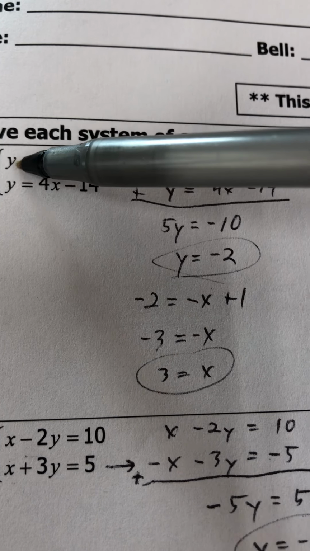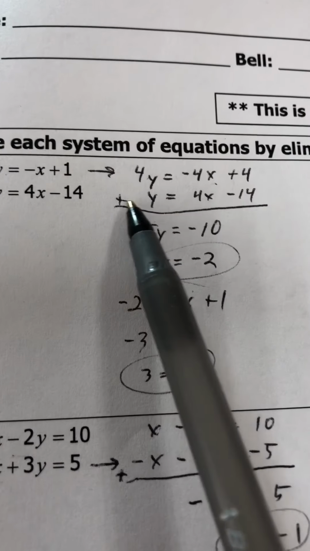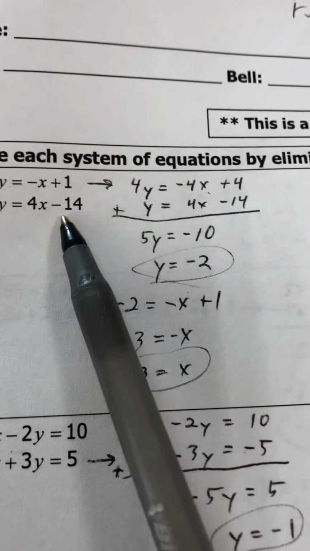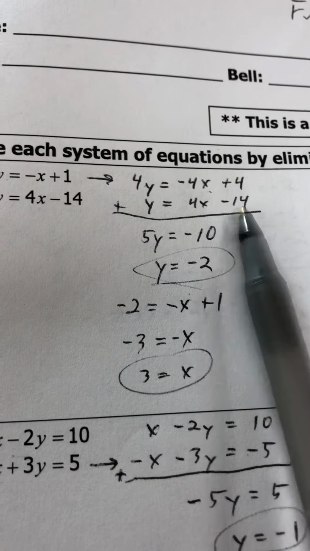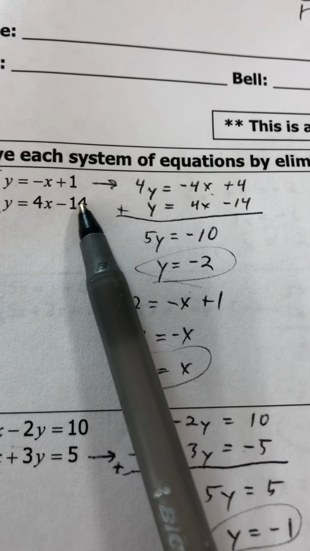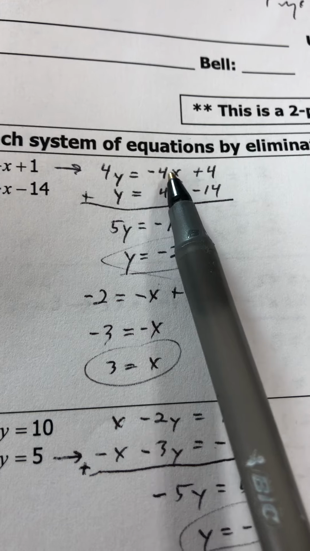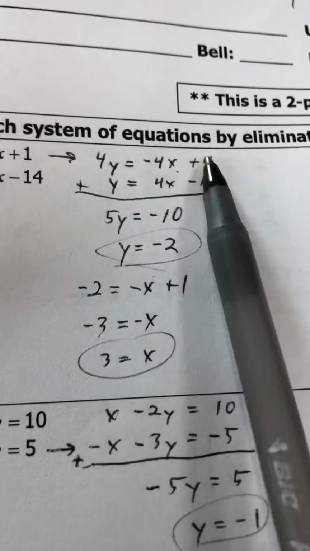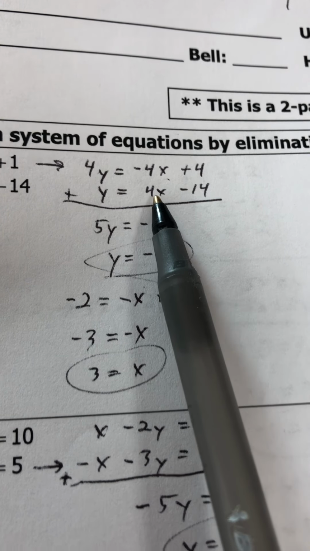I have to multiply this y by 4. I have to multiply this 1 by 4. This arrow signifies the change that I made. And then nothing at all changes in the second equation. So I eliminate my x values and I'm adding these two equations. I'm adding the system of equations up.